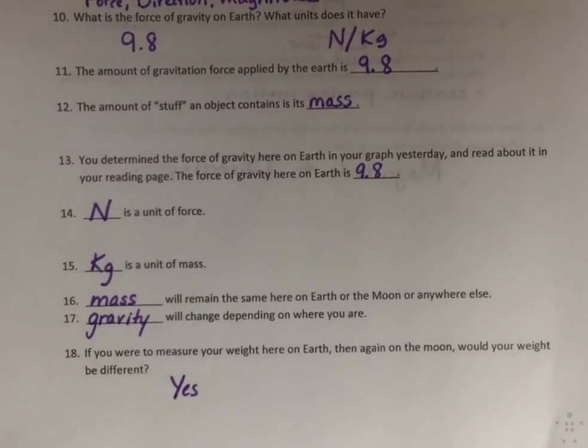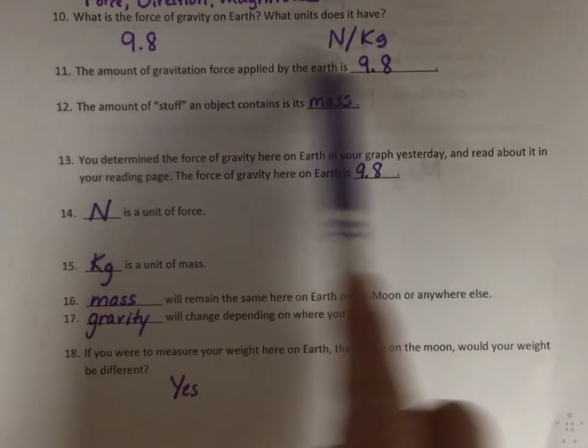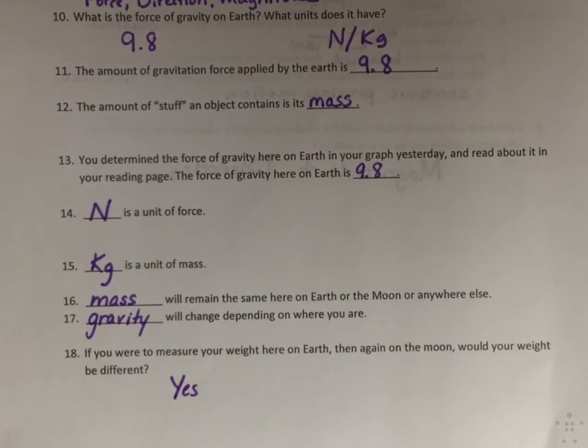These next few questions, yes, I did repeat myself. Yes, it was on purpose. It's because that 9.8 number is so important. You have to remember it. So the force of gravity on Earth is 9.8, and the units are newtons per kilogram. So here and here, I wanted to make sure both of those were asking for 9.8. Number 12, the amount of stuff an object contains is its mass. And then 13 again is 9.8, because I want you to review that and review it again.